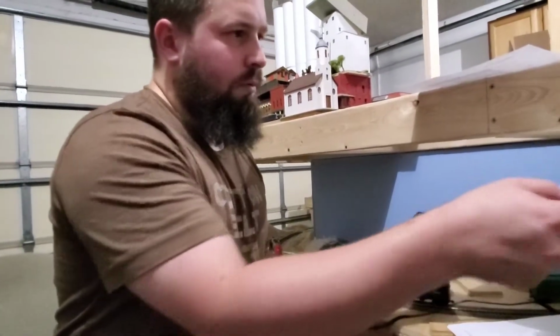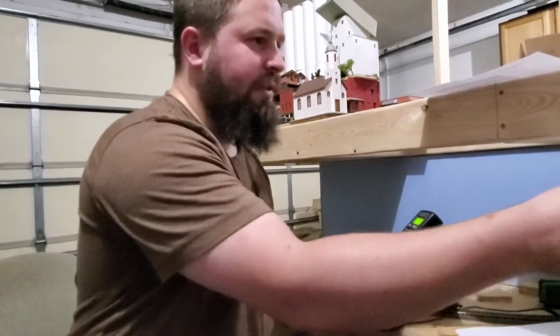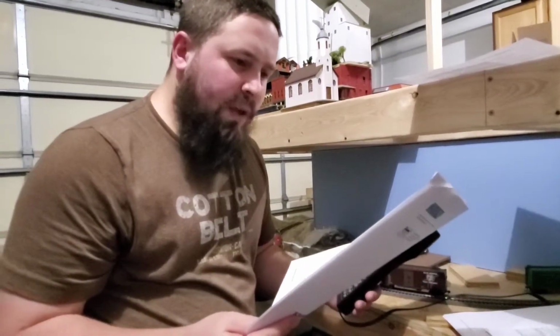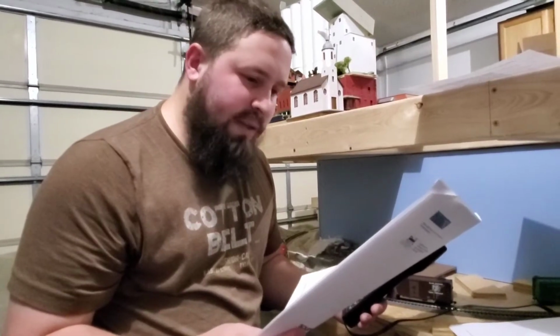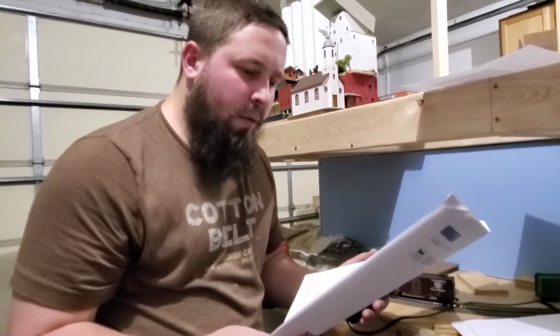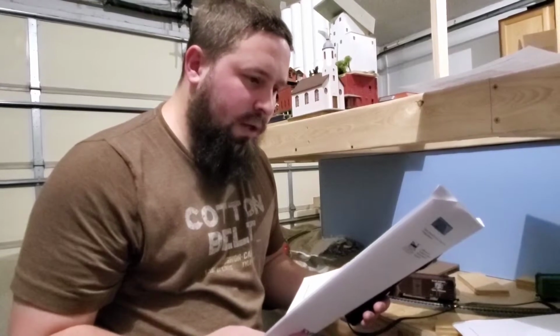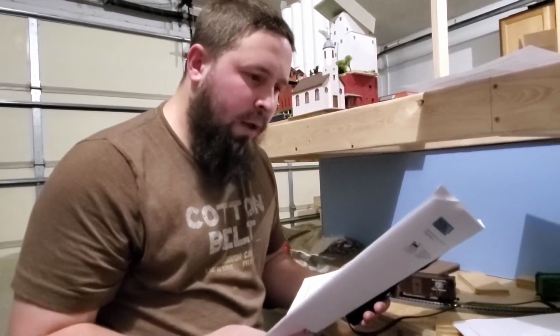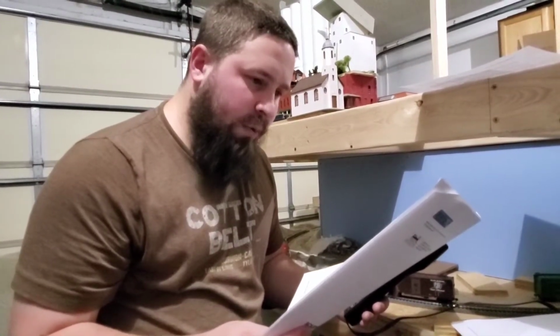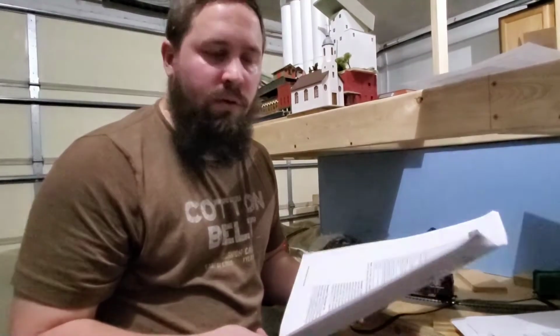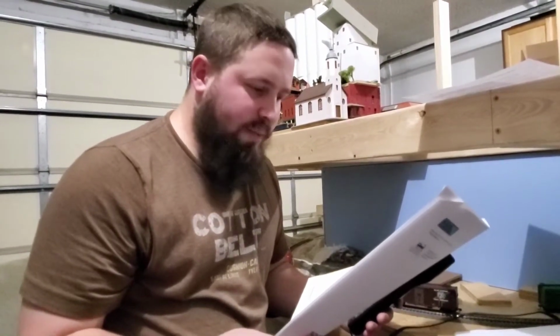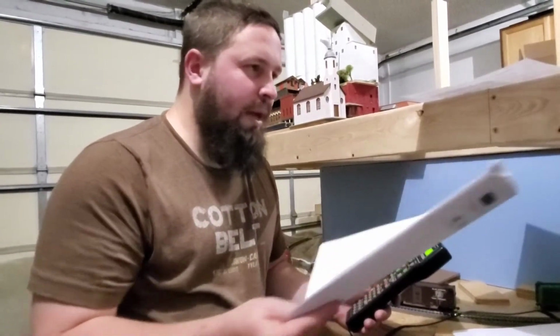Now, just to make sure that we go over this again, CV 117, the value that we're going to put this at is 244. Here are all the features that are going to be included: the coupler will be enabled, the clickety-clack will be enabled, the flange squeal will also be enabled, the wheel noise, which of course, like I mentioned, is your flange squeal, clickety-clack, and the flat spots, that is enabled, and then of course the brake sounds will also be enabled.